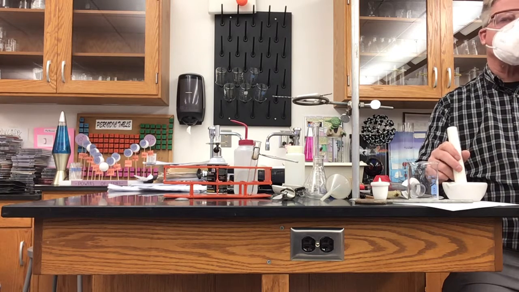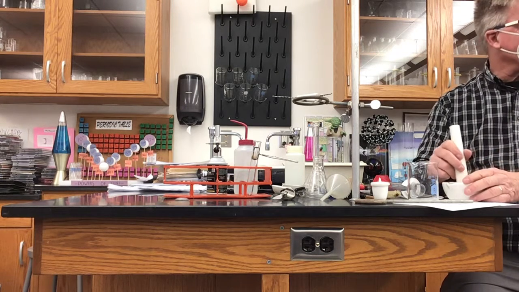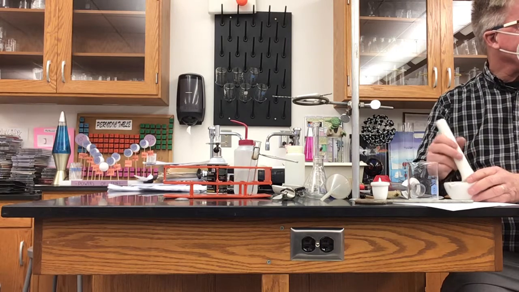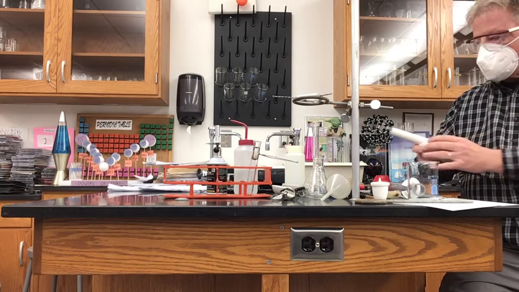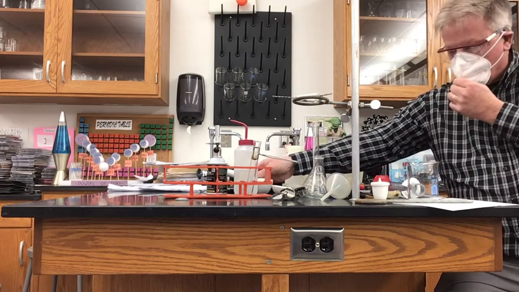So if I was trying to get chlorophyll out of a leaf, I might use a mortar and pestle and some alcohol, and then I could get the chlorophyll out. See that? All right, so that's called a mortar and a pestle. There you go. All right, some other things.